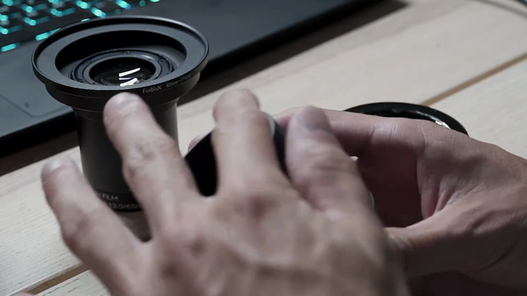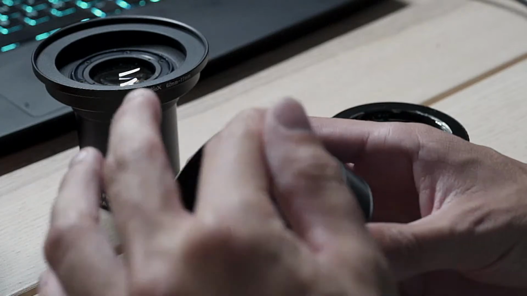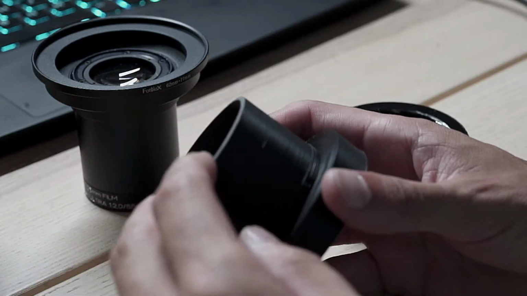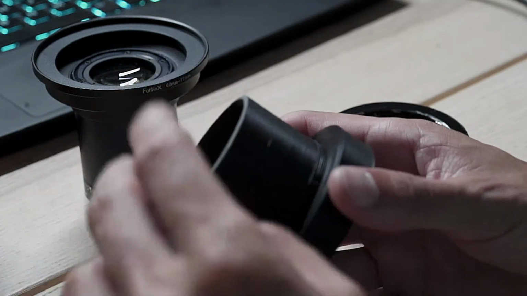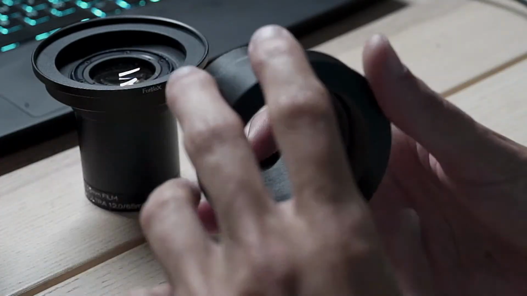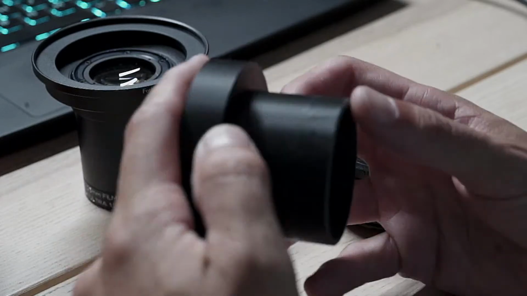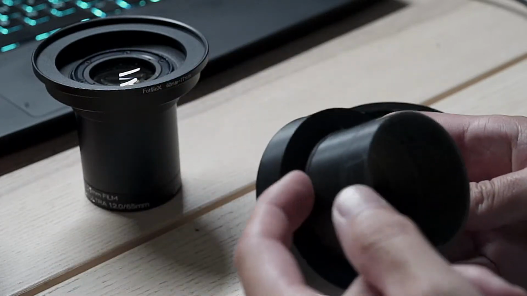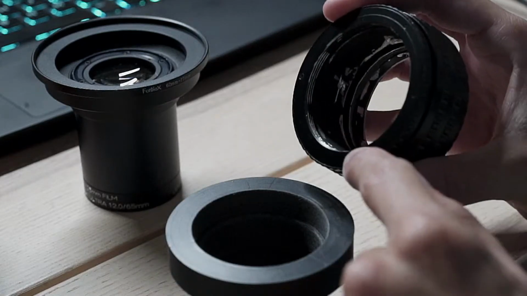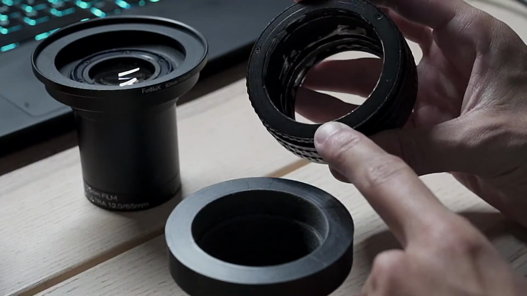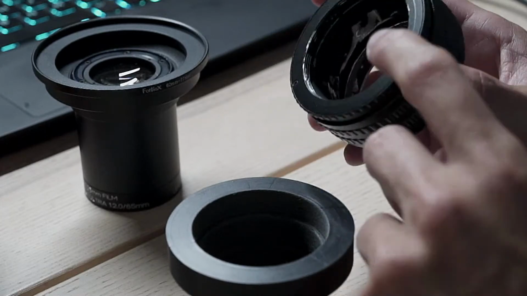Plus I felt this was a little long overall, so I sanded this so the lens could go deeper and I can be sure that I'm hitting infinity. And if you can see here, this is the 52 millimeter threads that are going to mount onto these 52 millimeter threads.